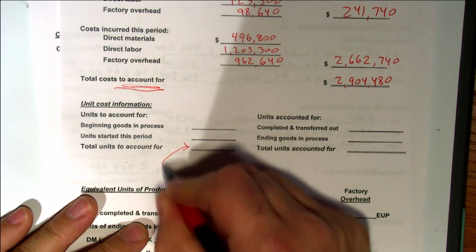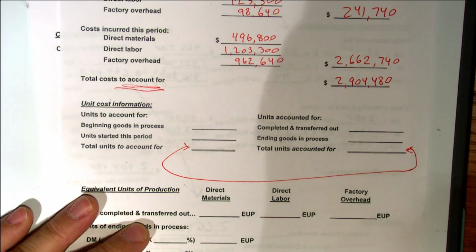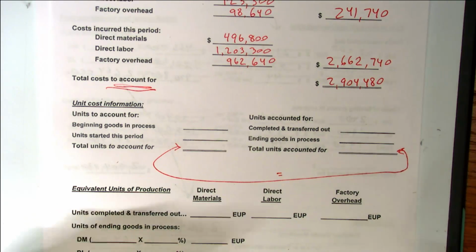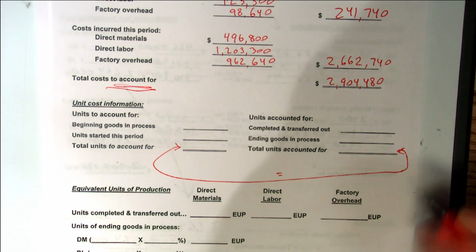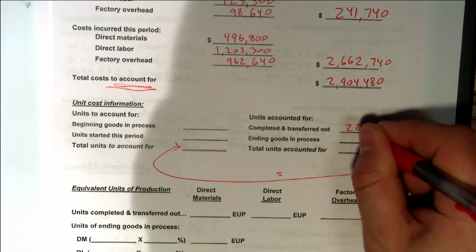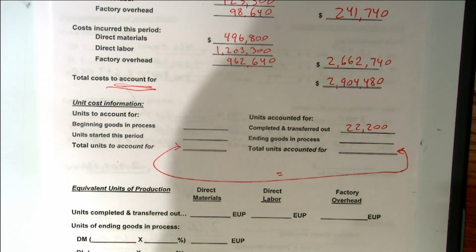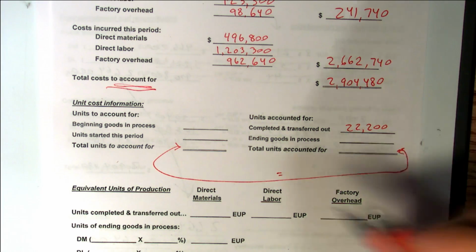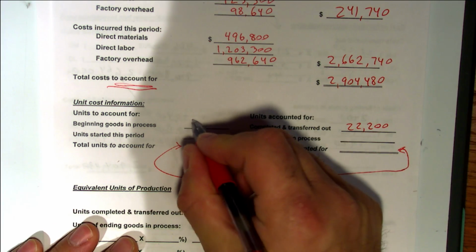Now we have to go down to this information right here, and we know that that number has to equal this number, correct? They give us some of this information. They completed and transferred 22,200 units, is that correct? And we have 3,000 units of beginning goods in process.